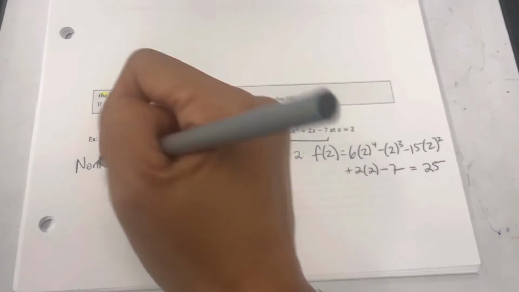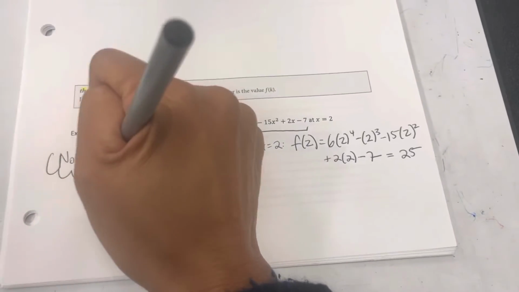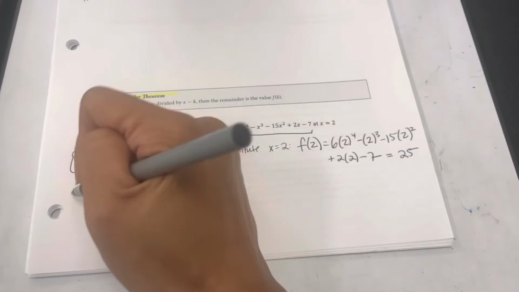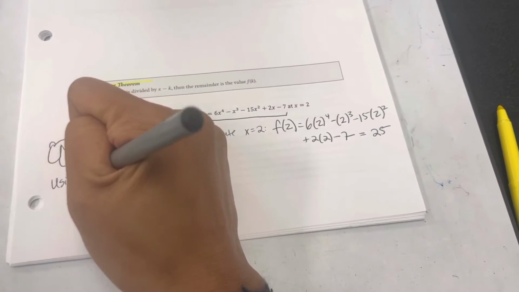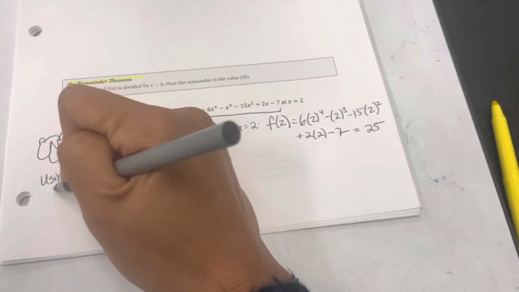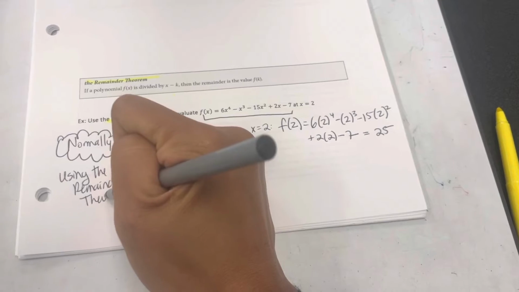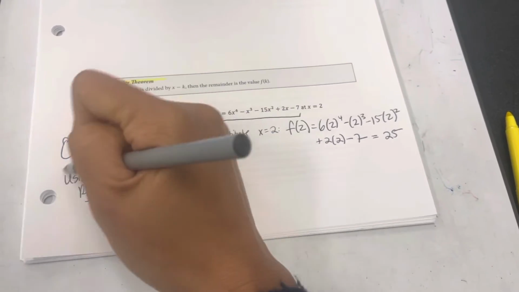So normally, that's what we would do. But right now, we don't want to do the normal way. We're actually going to use the remainder theorem. And you might be wondering, well, why are we doing the remainder theorem when we could just do it our normal way, right?